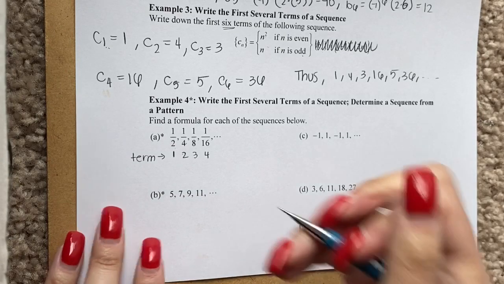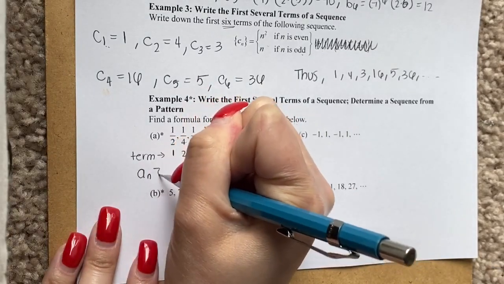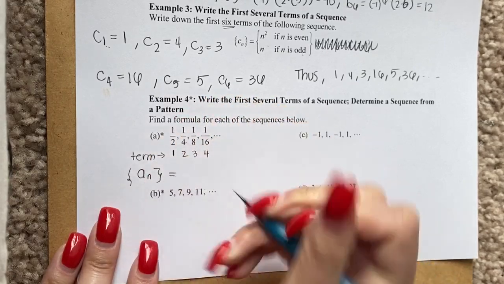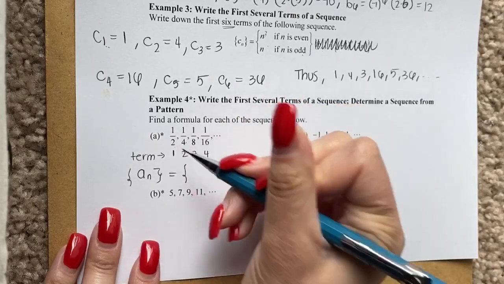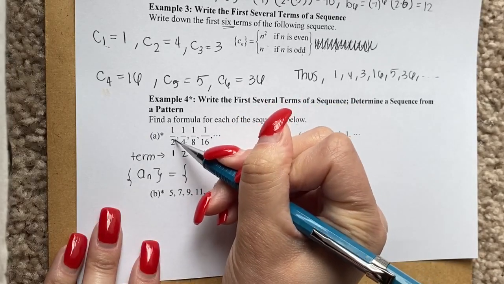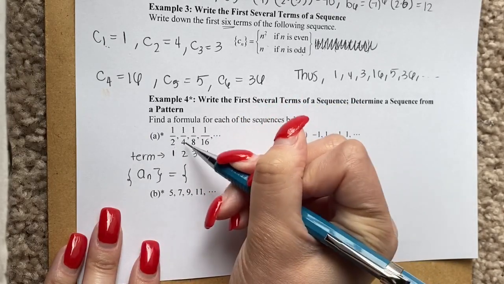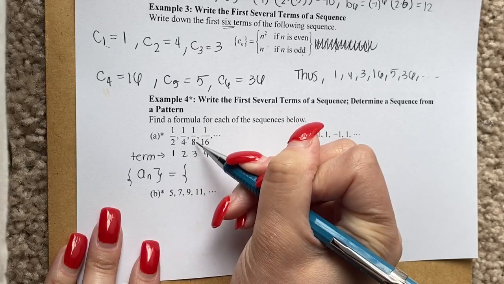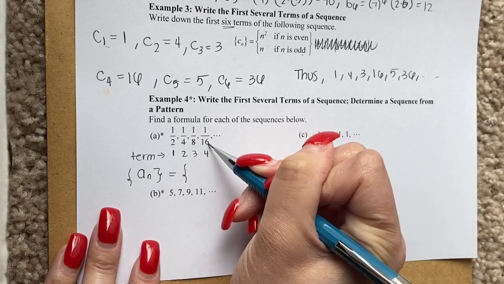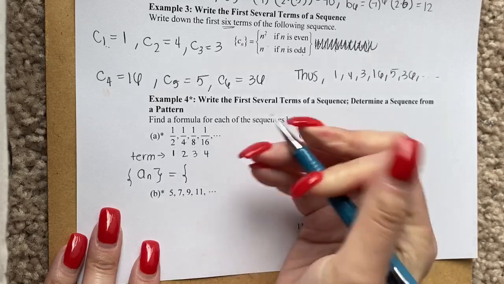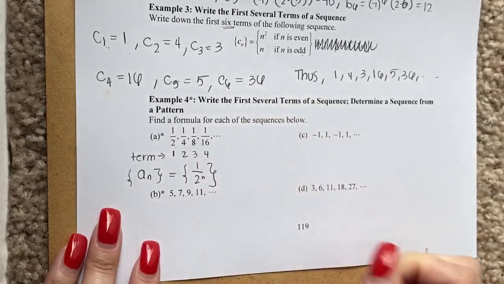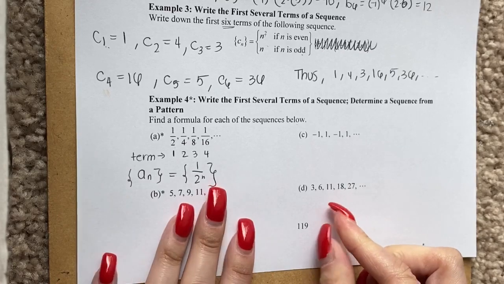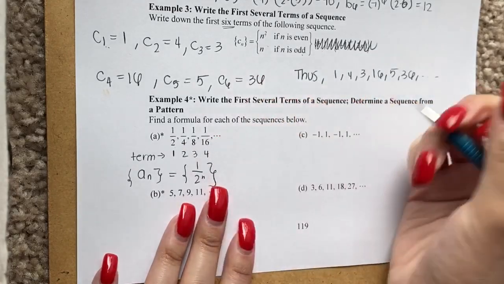So what's this pattern? I know that I'm talking about a sequence, so I'm going to start with this notation. Now, what's the formula for my sequence? I realize that 2 to the power of 1 is 2, 2 to the power of 2 is 4, 2 to the power of 3 is 8, 2 to the power of 4 is 16. Therefore, from that, I can create my formula, and this is the formula for the sequence. So you need to see the pattern here.